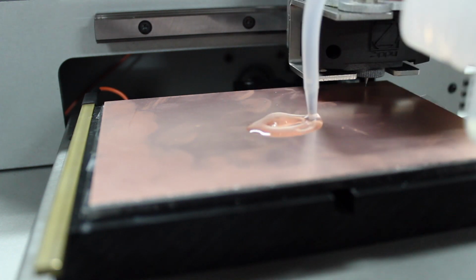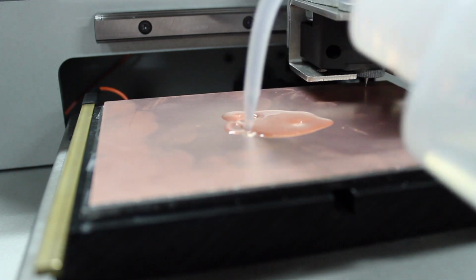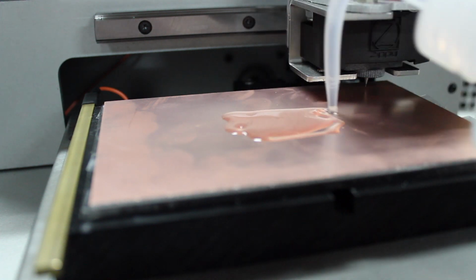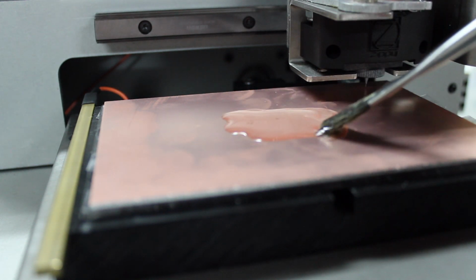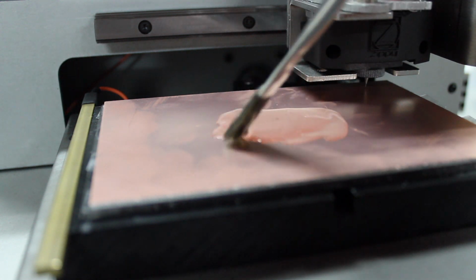Just right in the middle, because that's where we're going to be milling, because we dragged our gerber file to the middle of the board. So put a little bit there. And you could also use the brush that's included to spread it around a bit. But we do want it to be a puddle. We don't want it to be too thin.